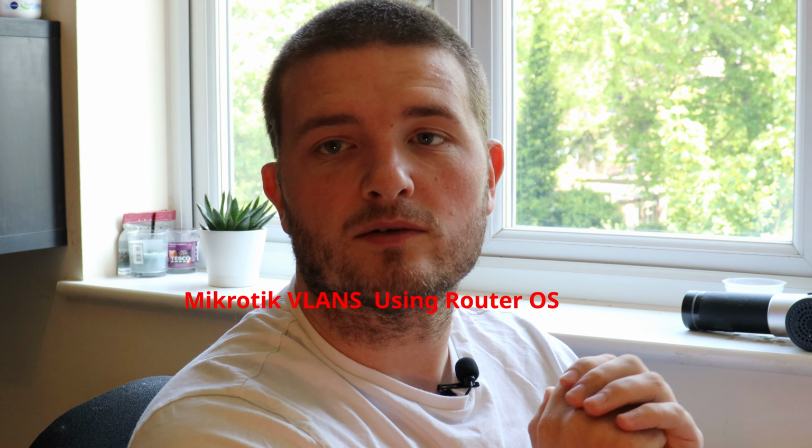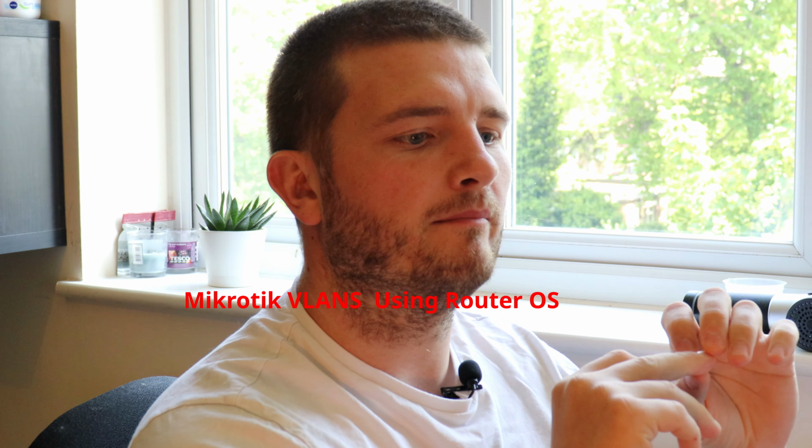Okay, we're going to be setting up VLANs in Mikrotik's RouterOS. The RouterOS is the same for the routers and the switches.